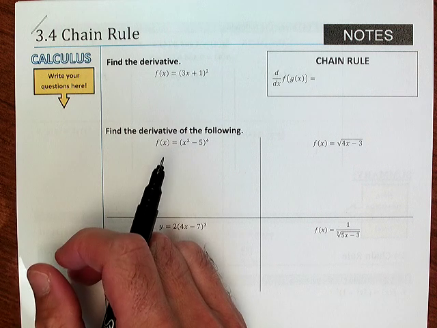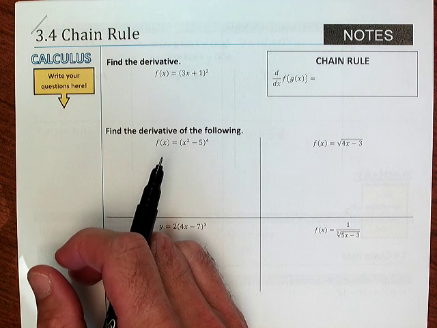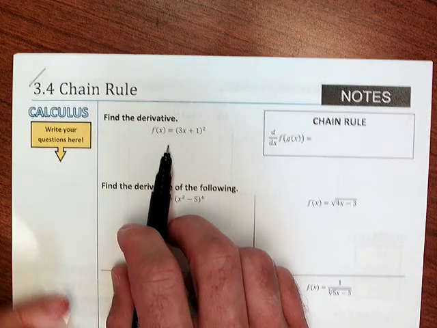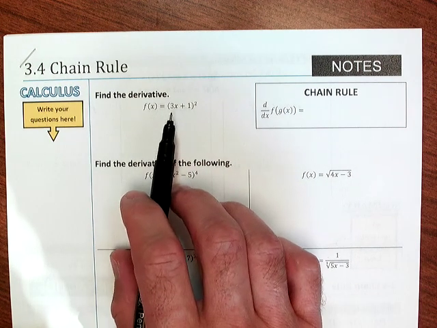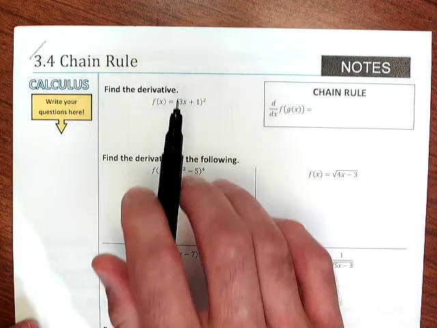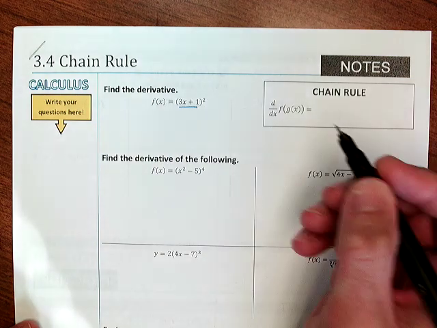Chain rule. This is one more derivative technique that'll get you a long way fast. I'm going to set that up for you right now. It has to do with things that have a function inside a function. We don't have to use the chain rule in all situations where this occurs, but it often is a really nice tool if you recognize that there is a function like 3x plus 1 inside something else.